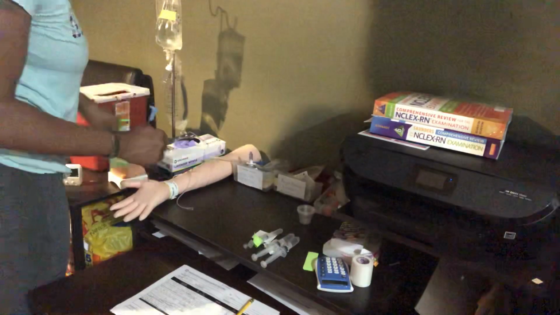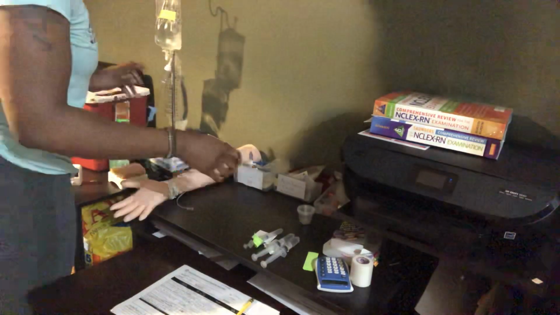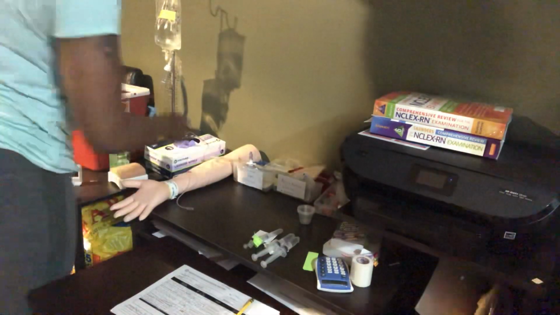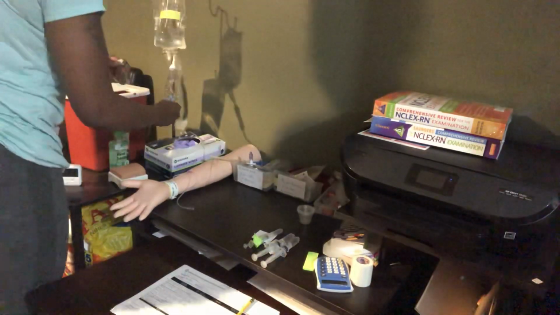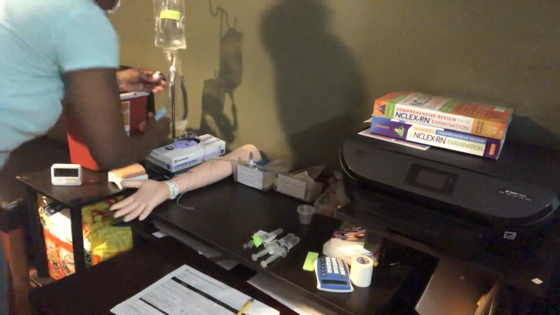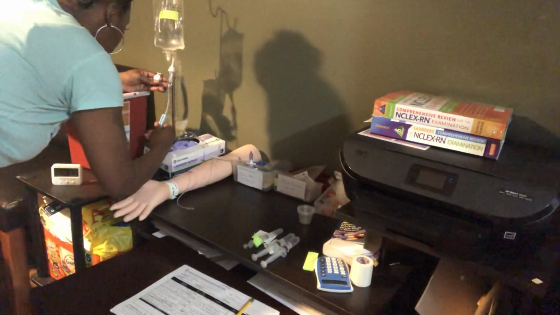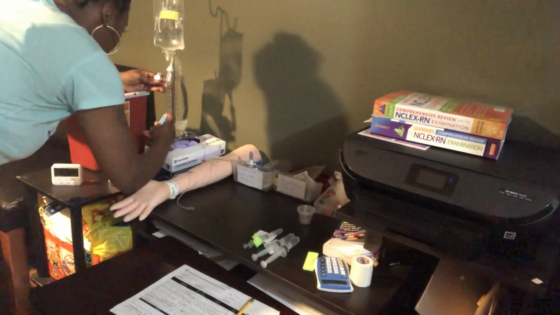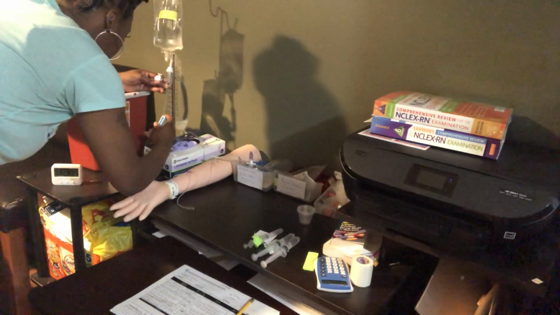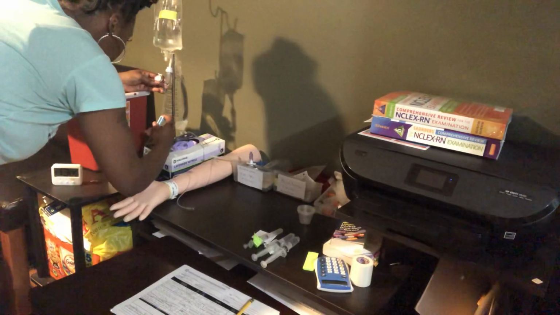So use the lower one to control it. And let's see. Go ahead and get the drops to flowing.